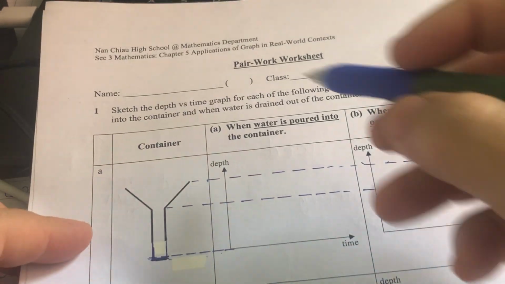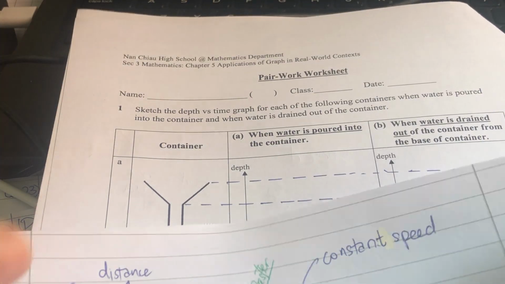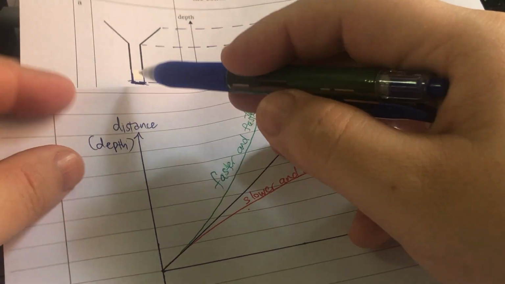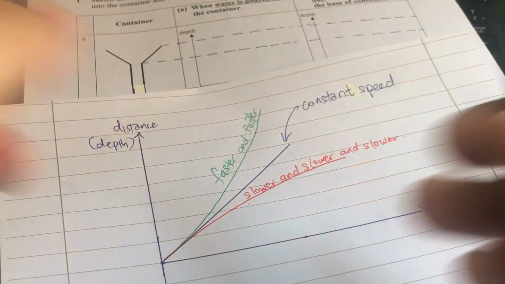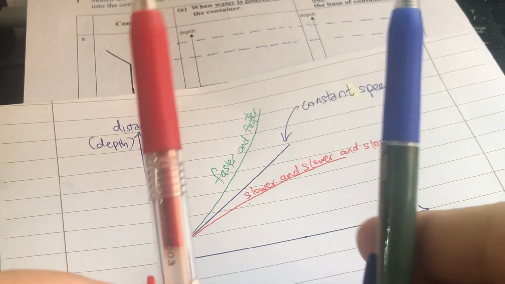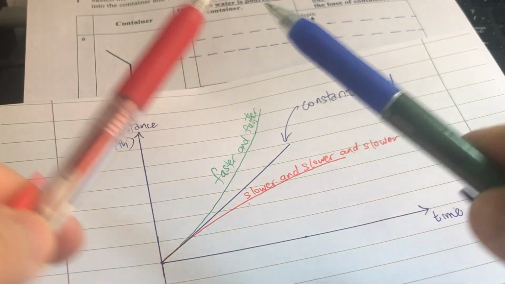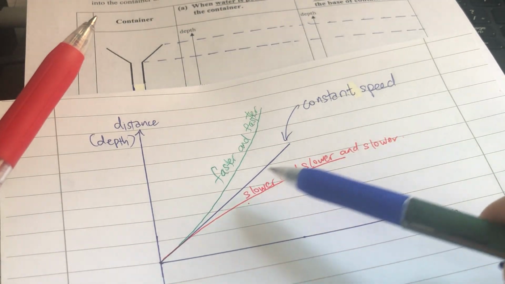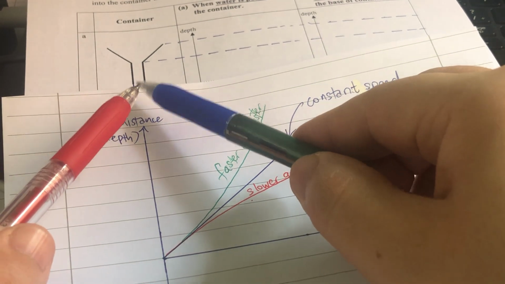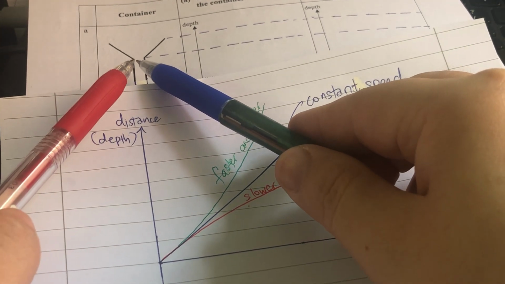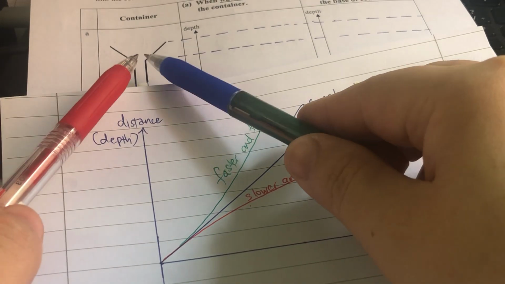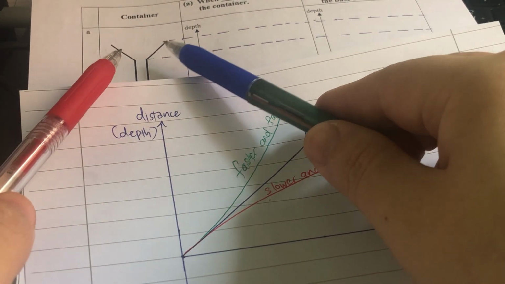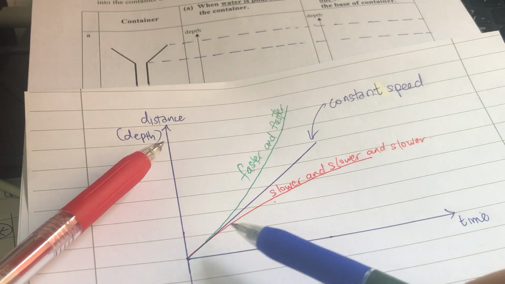Very simple. We were saying just now, because the wall of the container is vertical. Vertical means straight. It's not like that. It's straight like that, right? The wall is straight. So it will be constant speed. Okay. Now from here onwards, the water fills until here, then it gets wider. That means it will take a longer time. As time passes by, it will take a longer time before it fills up all this big gap, right? So you get slower and slower and slower.